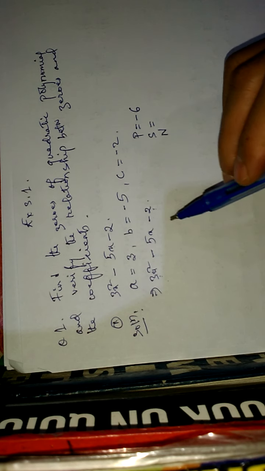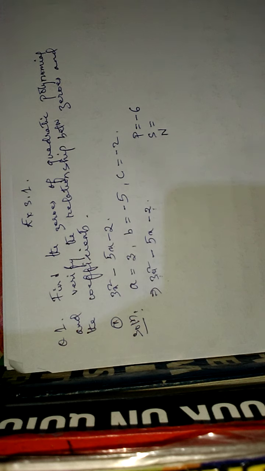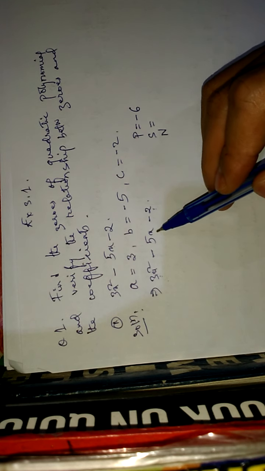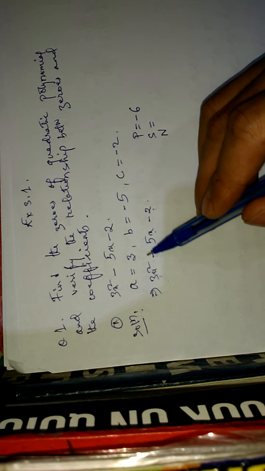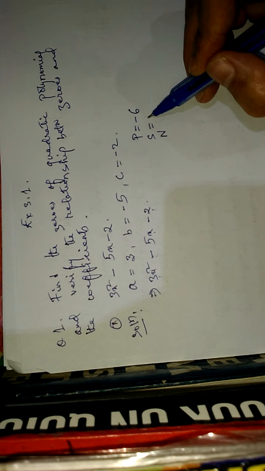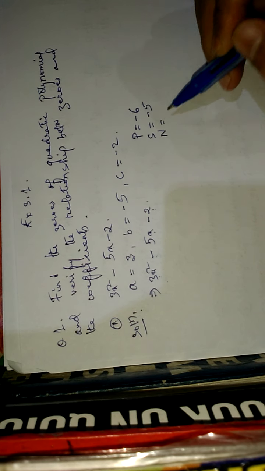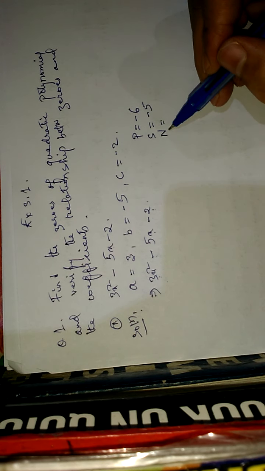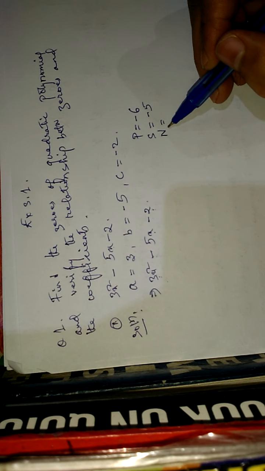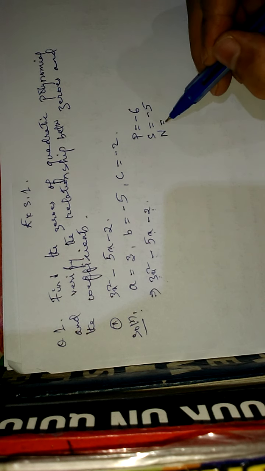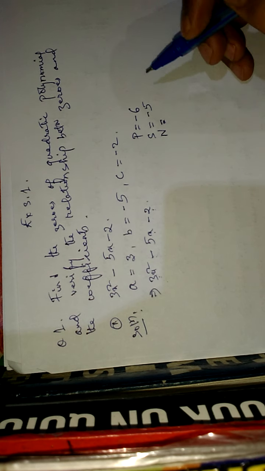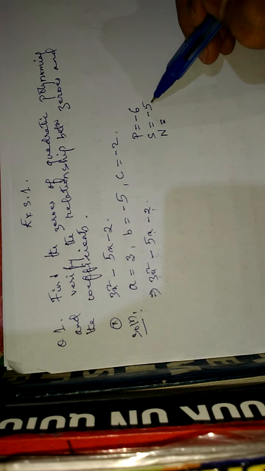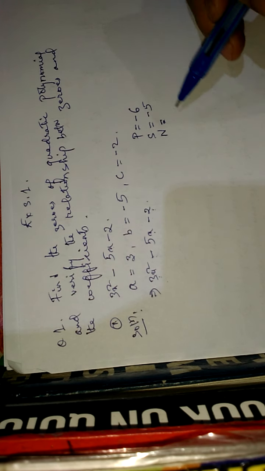Then number, this n stands for number. Here how will we take this number? In this case, if you add or subtract, you should get minus 5, and if you multiply the two numbers, it should be minus 6. Once again, if you multiply, you should get minus 6. If you add or subtract, you should get minus 5. You have to consider two numbers.